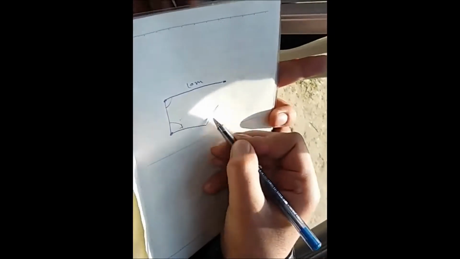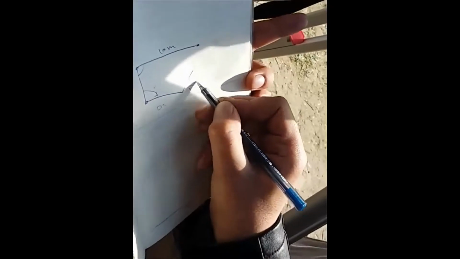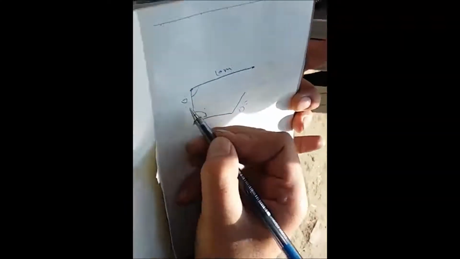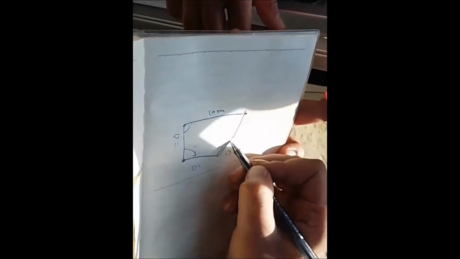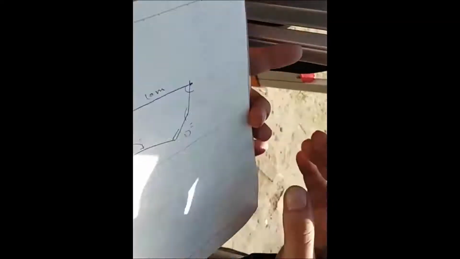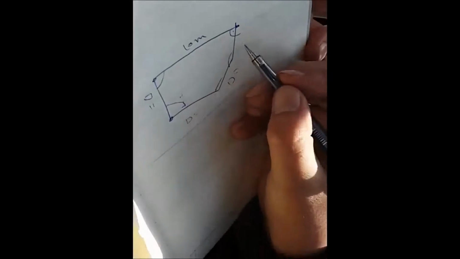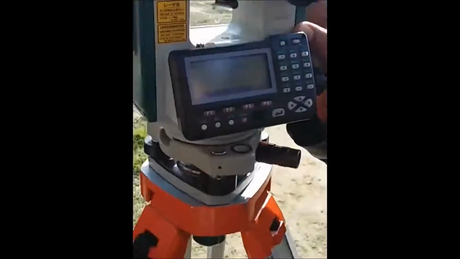It's an arbitrary shape, it could be any way. So through this zero set or offset we are finding all these distances and all these angles. We will study this in detail, but you should know that first things come first.